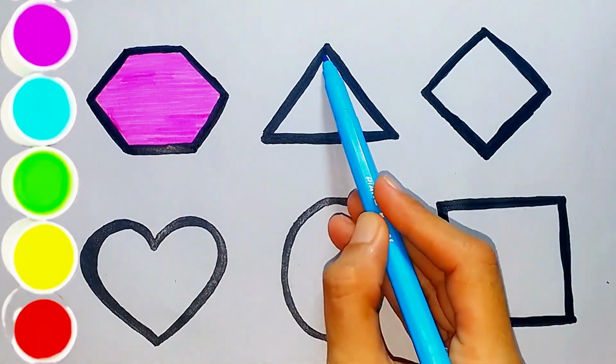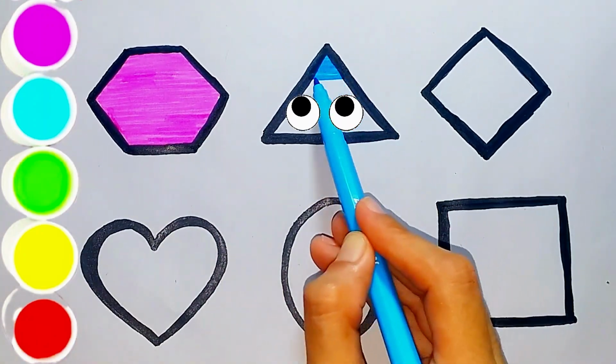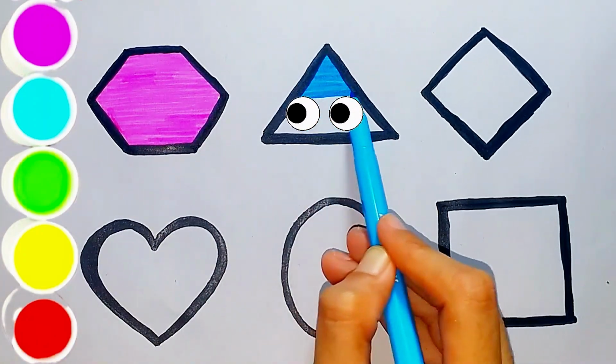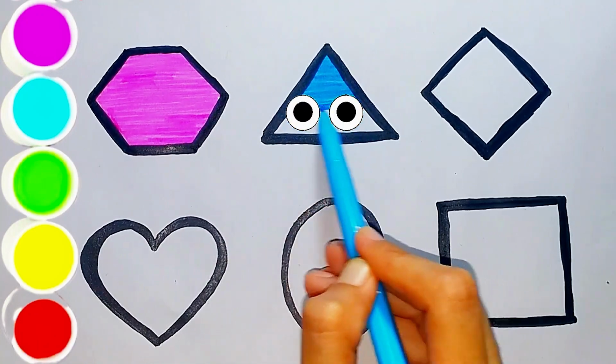Shape is triangle, color is sky blue color.